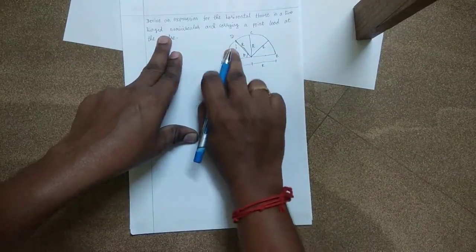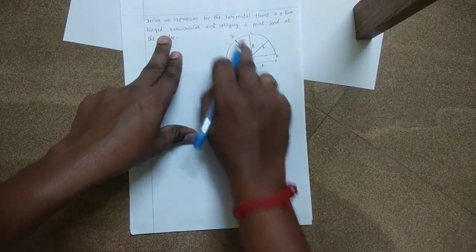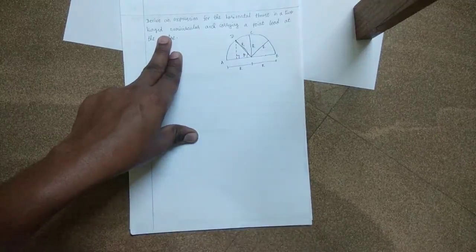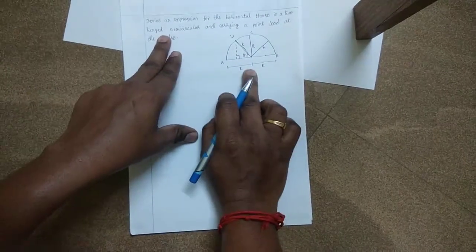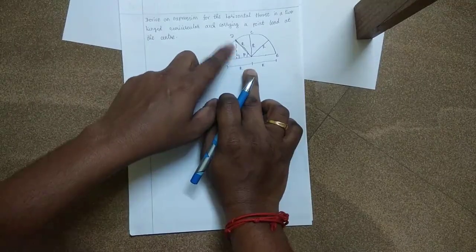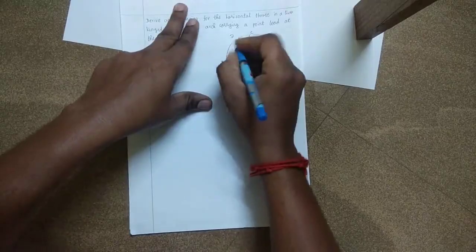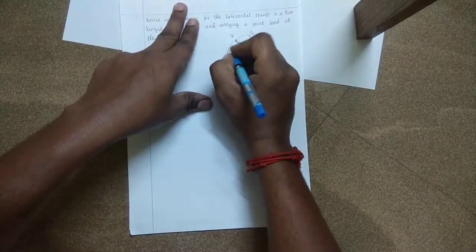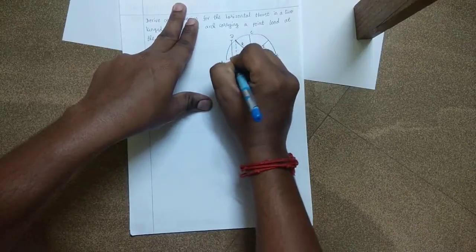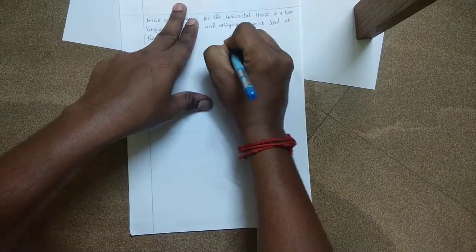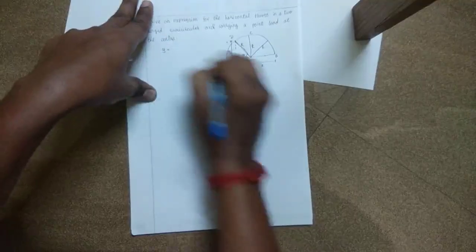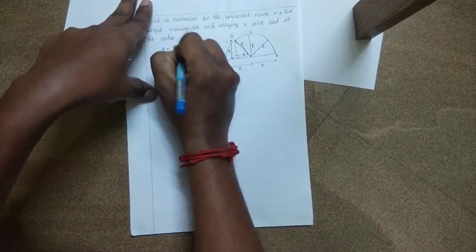If you calculate, this horizontal is r, this hypotenuse is r, and this is a right angle triangle. So we can apply the trigonometric function. This is the opposite side, and opposite side by hypotenuse is sine theta. Let us consider this value as y, and y equals r sine theta is the formula.